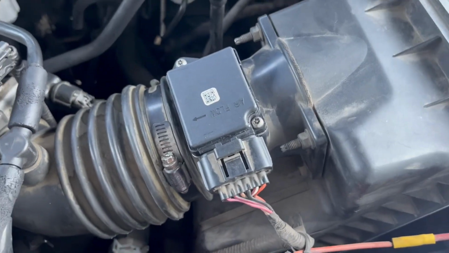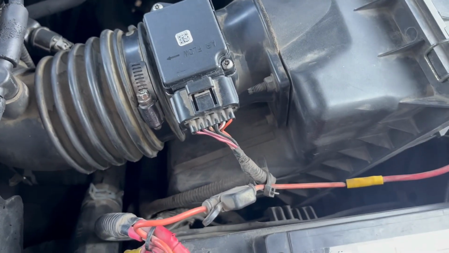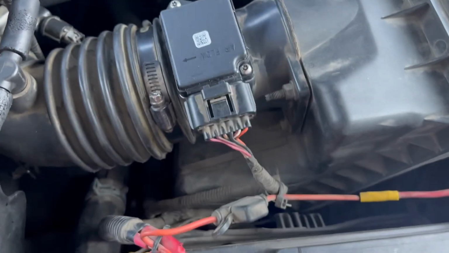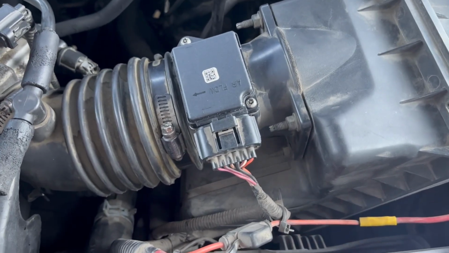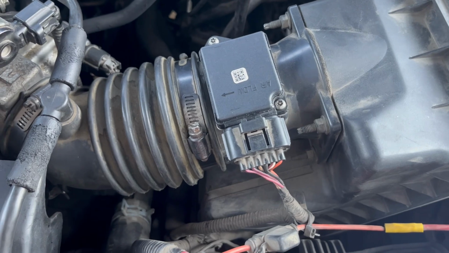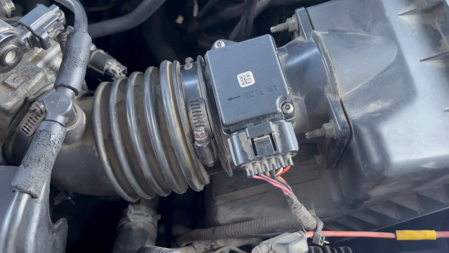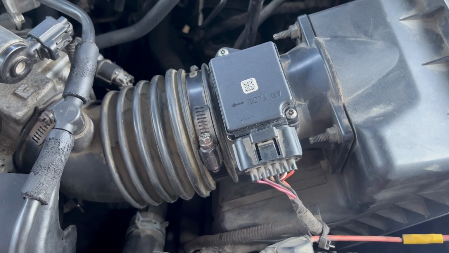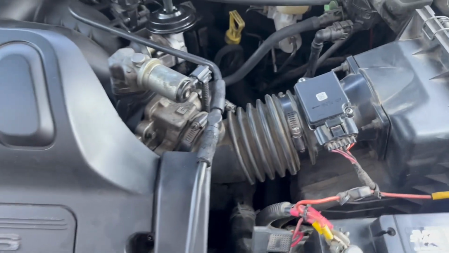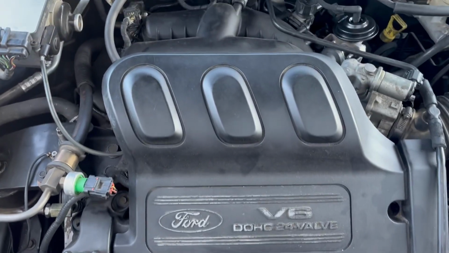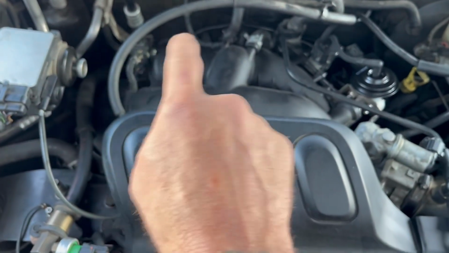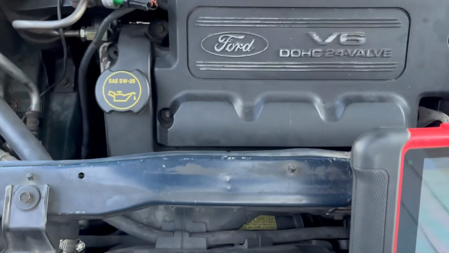On these vehicles, the IAT is integrated in this MAF, and I actually have one of those, so I might swap it and see if that code goes away. We'll look at some data first. So for reference, cylinders 1, 2, 3, 4, 5, 6.